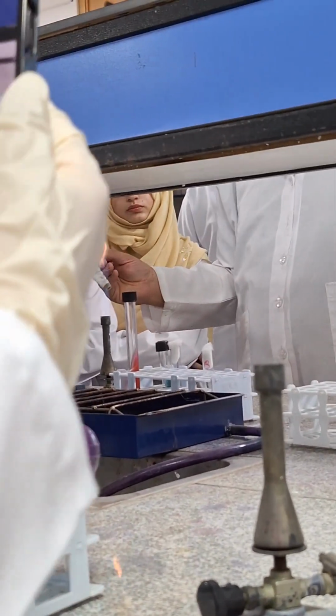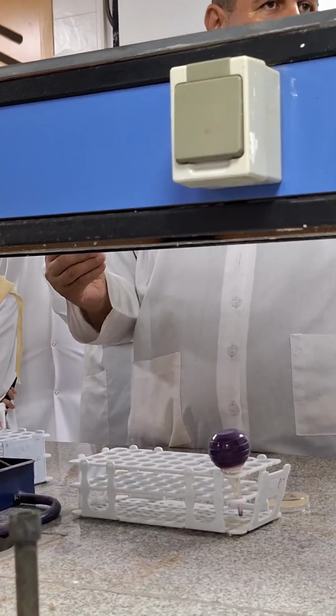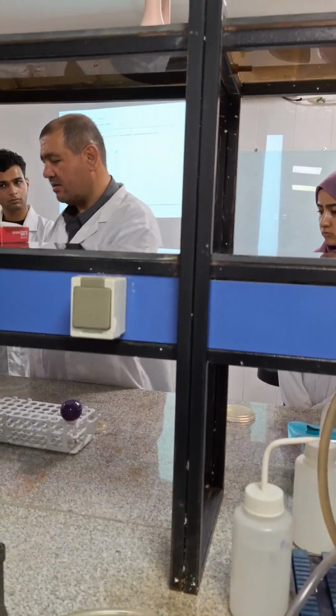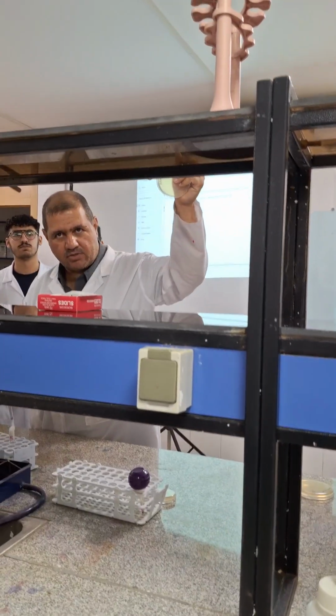Culturing on a plate. There are 3 types of culturing: on a plate, in liquid medium, and on a slant medium.